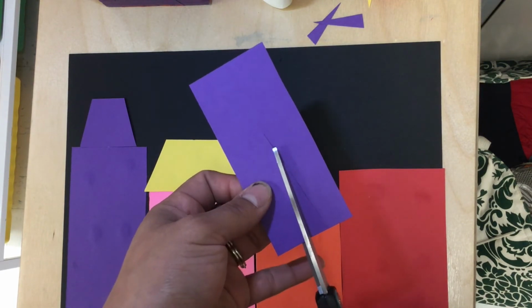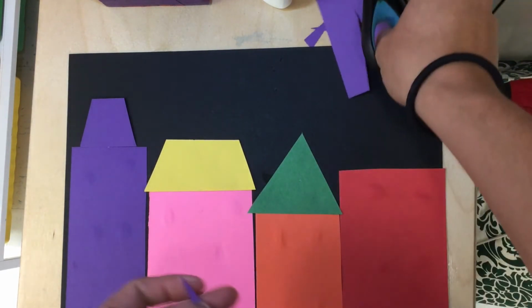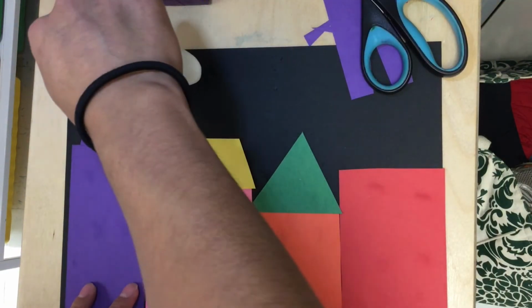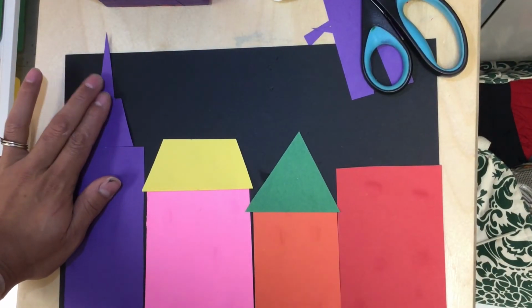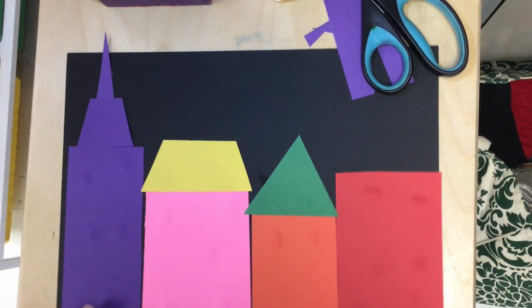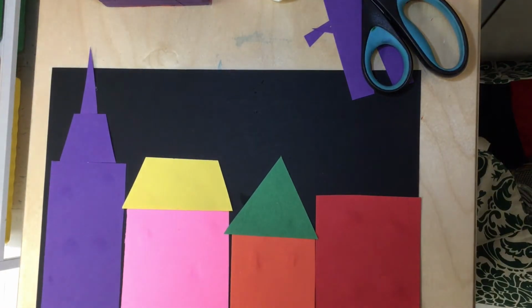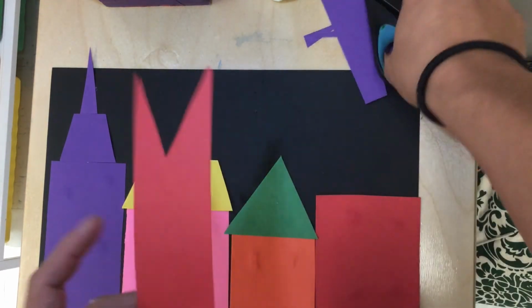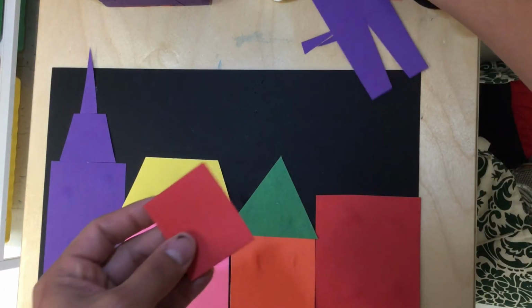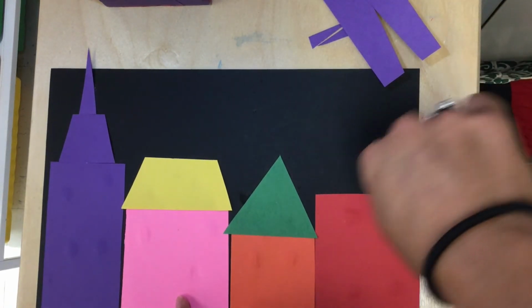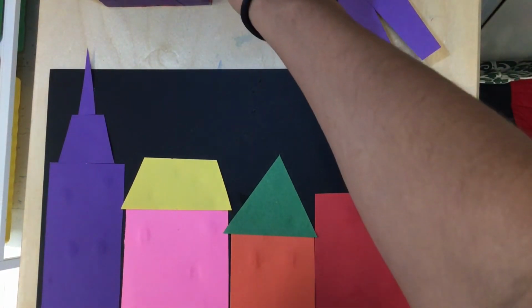Are you making a train station? Are you making a bank? Are you making an apartment? What kind of building are you making? That will help you decide what kind of shapes to cut. You can even cut squares and rectangles to be on the top of your buildings as well. Because in the city, any shape can be anything.